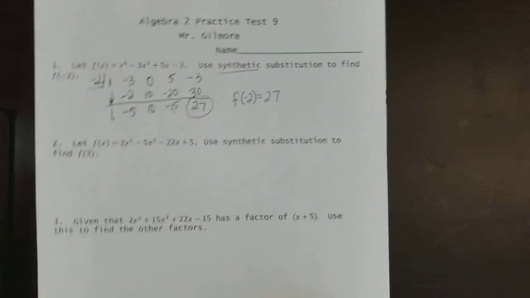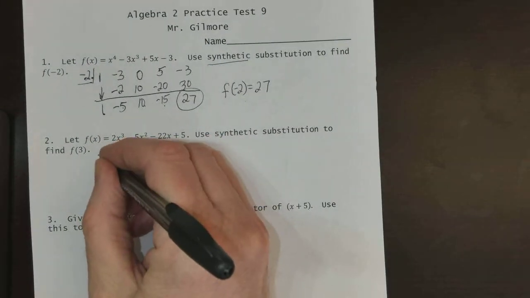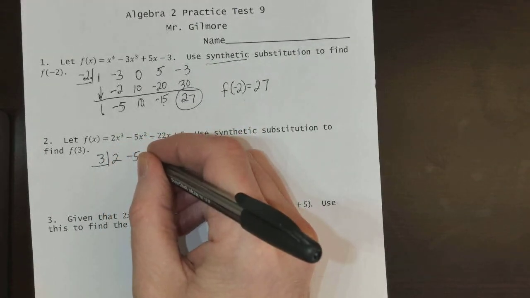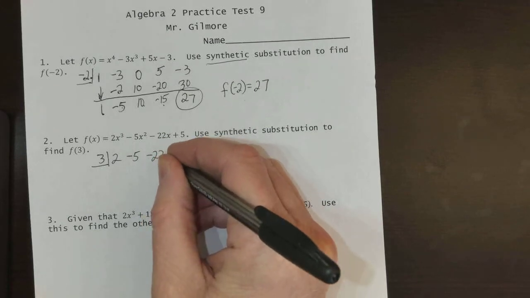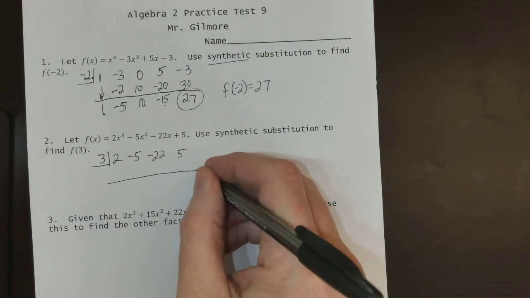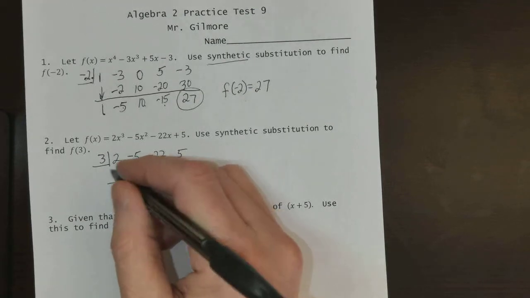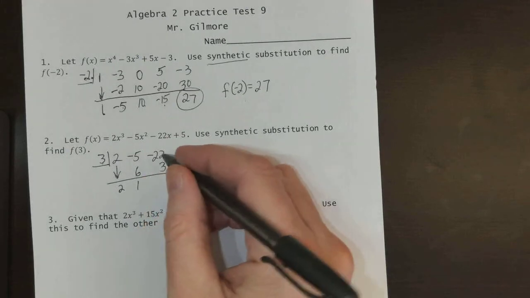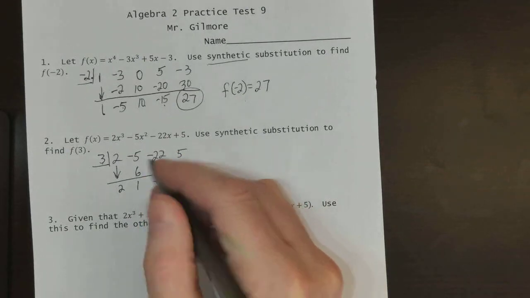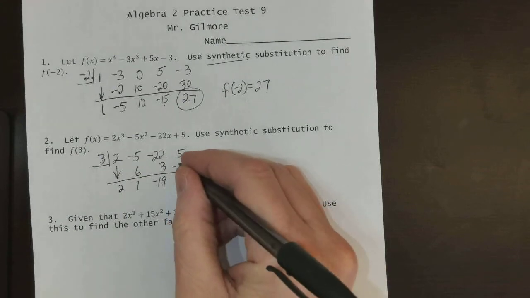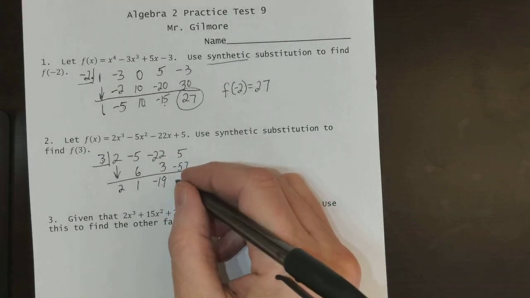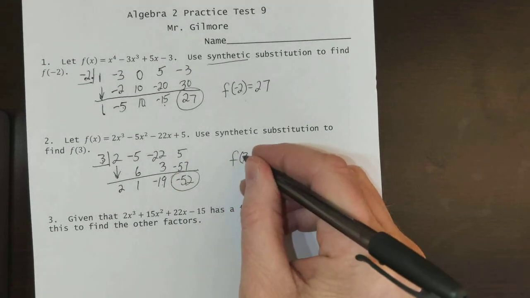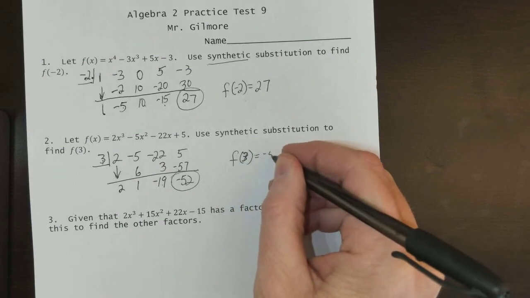Alright, number 2 is the same type of question. So put a 3 here. 2x to the third minus 5x squared minus 22x plus 5. Just writing the coefficients there, not the x's. Bring down the 2. 3 times 2 is 6. Negative 5 plus 6 is 1. 3 times 1 is 3. Negative 22 plus 3 is negative 19. 3 times negative 19 is negative 57. 5 plus negative 57 is negative 52. That's the answer. f of 3 equals negative 52.